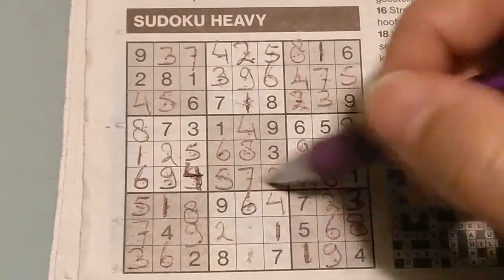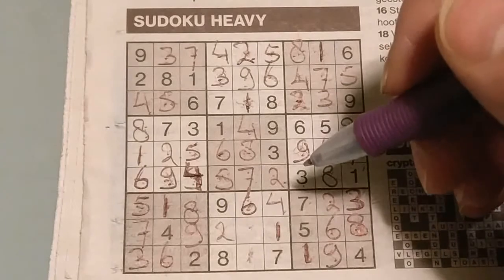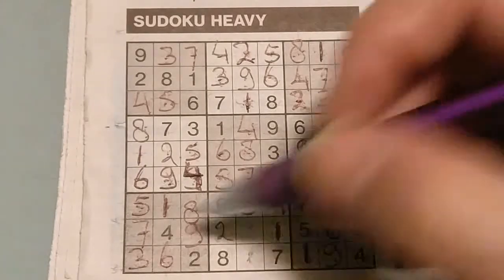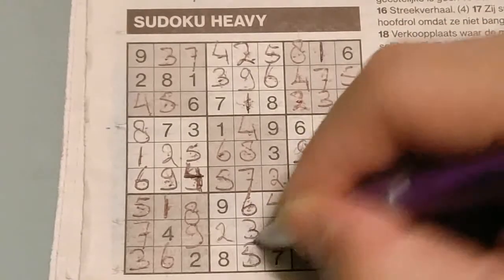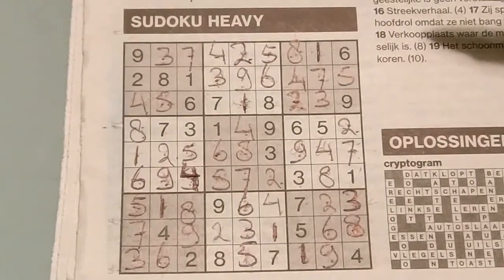2 missing numbers of this big square for the numbers 3 and 5. We have a 3 there, so no 3 here. 3 should be there, and a 5 goes here. So we finish this in 20 minutes.